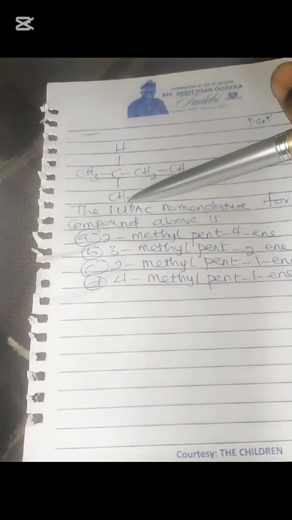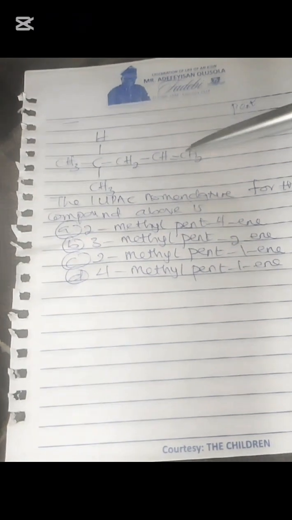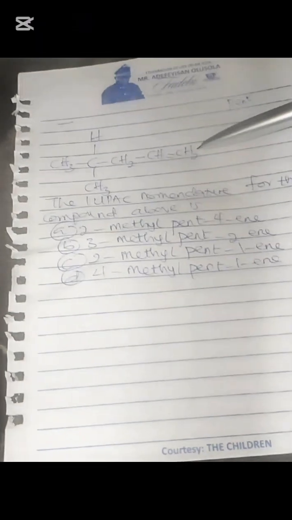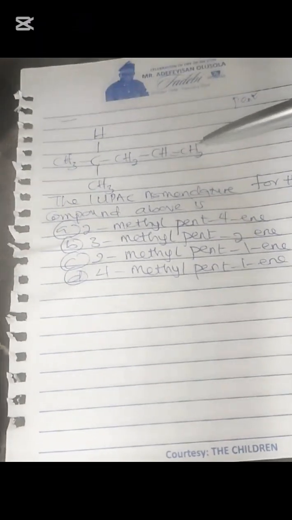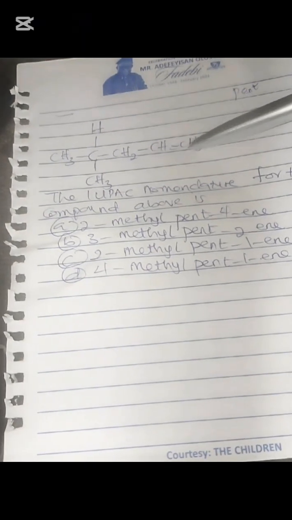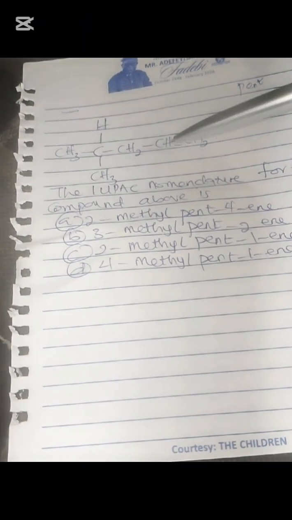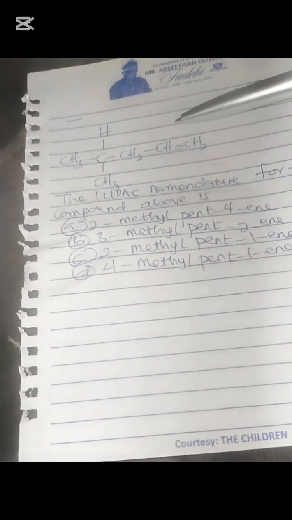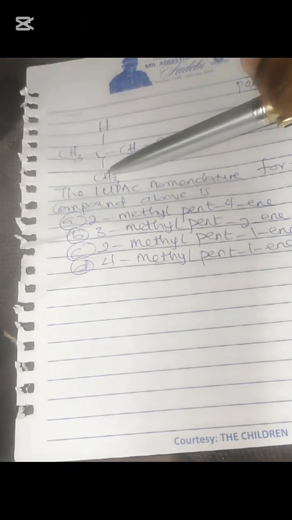So now how are we going to count it? We count it where there is a functional group. This double bond is a functional group. There's nothing like COH or COOH, but this double bond is a functional group. So we'll start our counting from where there's a functional group, which is this double bond. So let's start. 1, 2, 3, 4. This is what? 4. So now it's 4 methyl.